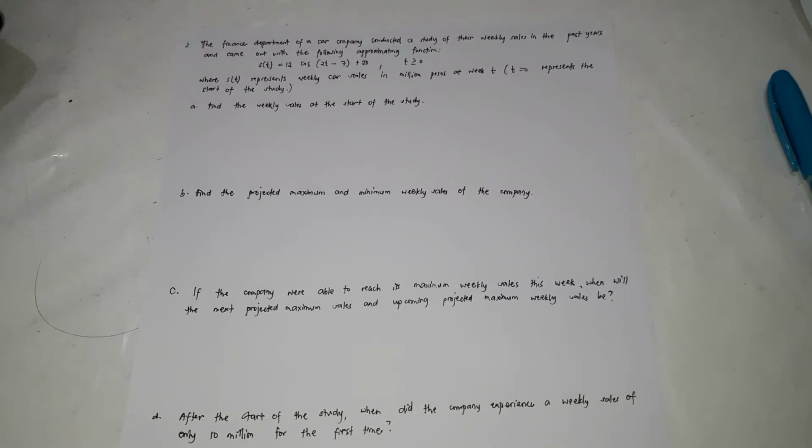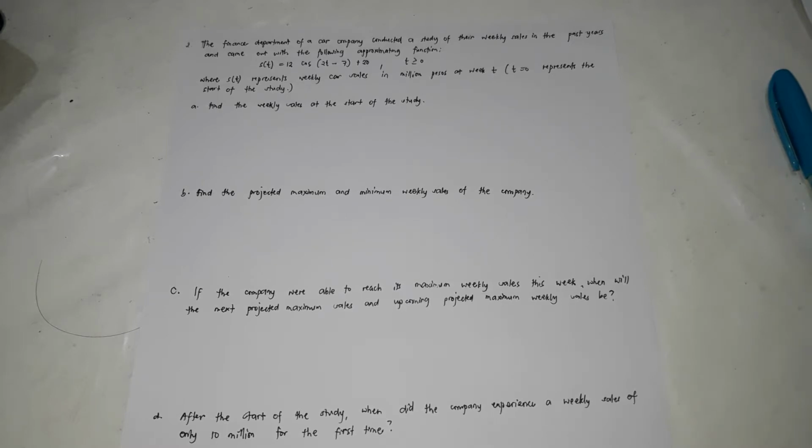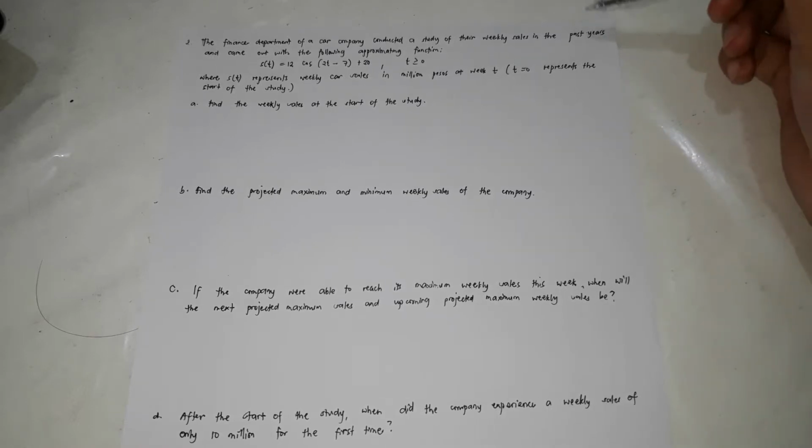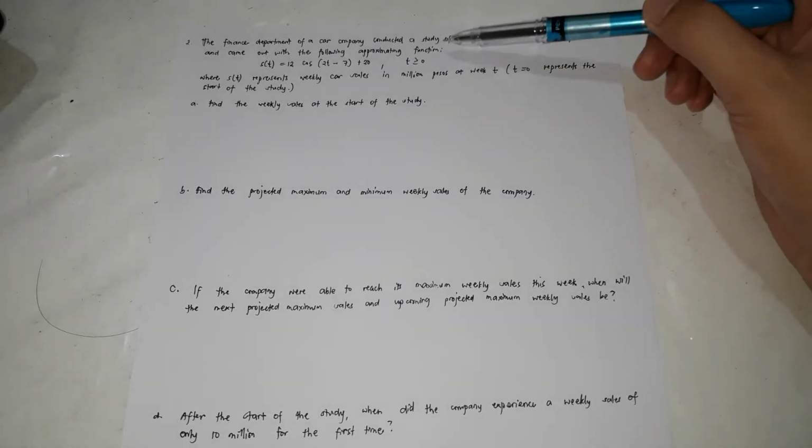So we're going to solve problems involving trigonometric functions and equations. The second problem would be: the finance department of a car company conducted a survey of their weekly sales in the past years and came out with the following approximating function.